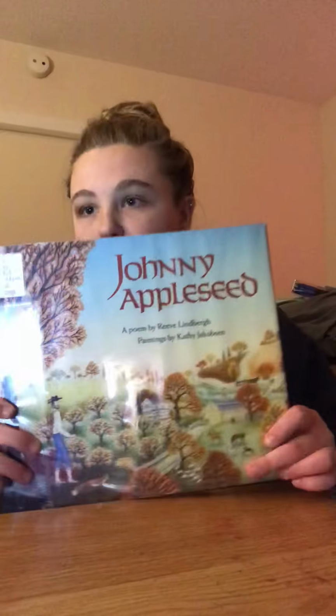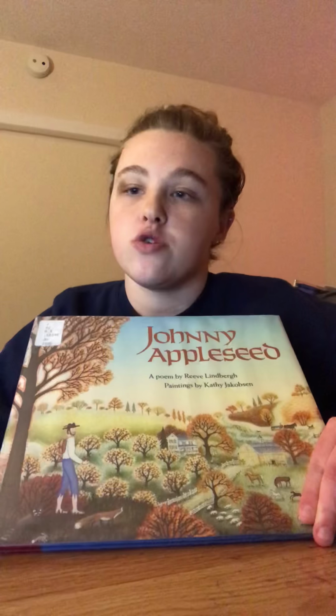My second book that I chose is Johnny Appleseed. So the genre is informational, but it's also poetry. Your author and your illustrator is Reeve Lindbergh and Kathy Jacobson. So the reason why I chose Johnny Appleseed is because, along with My Mom is Foreign, But Not to Me, it involves different backgrounds of where Johnny Appleseed travels.